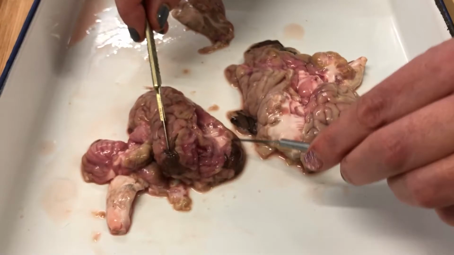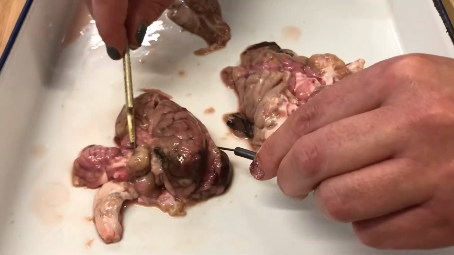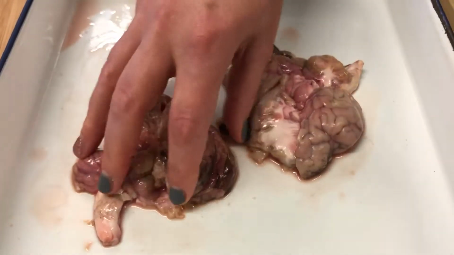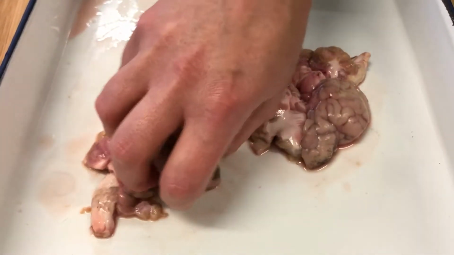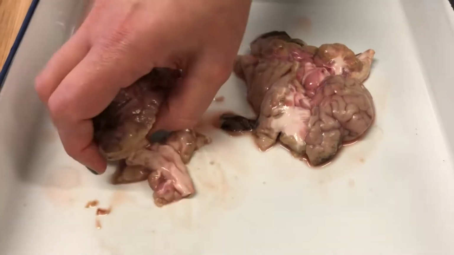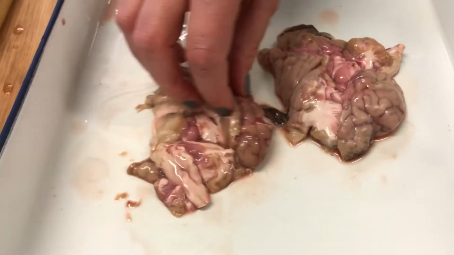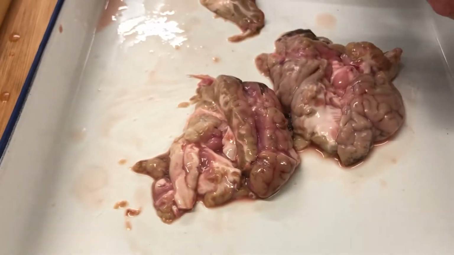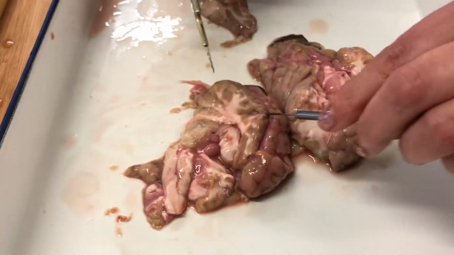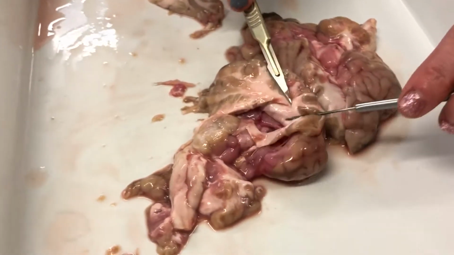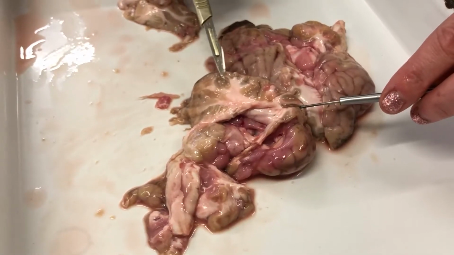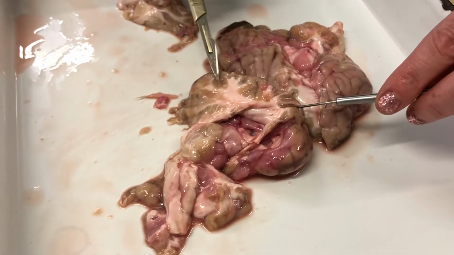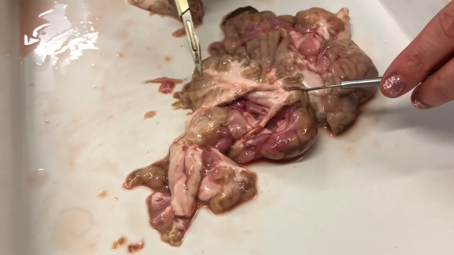So what we will learn about, if I turn my brain over, is the different bits of the brain and what they do. So this is a right lobe, okay, and if we turn that over, we can see here, this is a very nice example of the different types of brain matter. We've got some grey matter on the outside and some white matter on the inside.